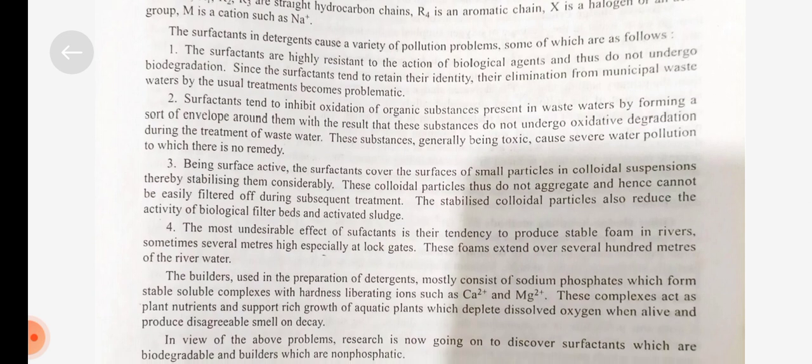The surfactants in detergents cause a variety of pollution problems, some of which are as follows. The surfactants are highly resistant to the action of biological agents and thus do not undergo biodegradation. Since the surfactants tend to retain their identity, their elimination from municipal wastewater by the usual treatment becomes problematic. Surfactants tend to inhibit oxidation of organic substances present in wastewater by forming a sort of envelope around them, with the result that these substances do not undergo oxidative degradation during the treatment of wastewater. These substances, generally being toxic, cause severe water pollution to which there is no remedy.